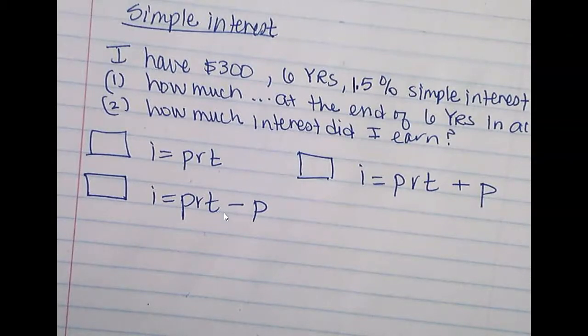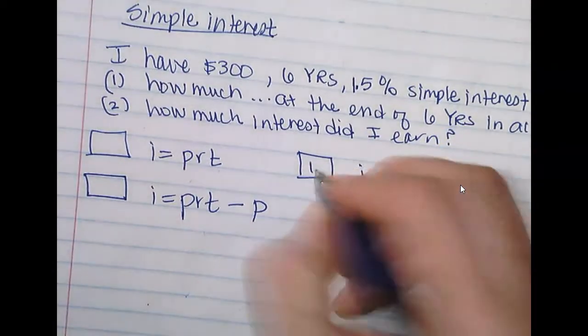Alrighty, now that you're back, what's the key word to number one? At the end of the year. Wouldn't that be the balance? Wouldn't that be the total? Which one's total? Probably the adding one. So this one is question one.